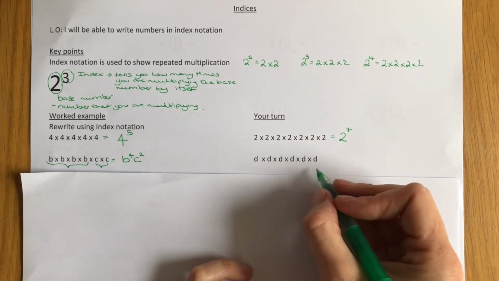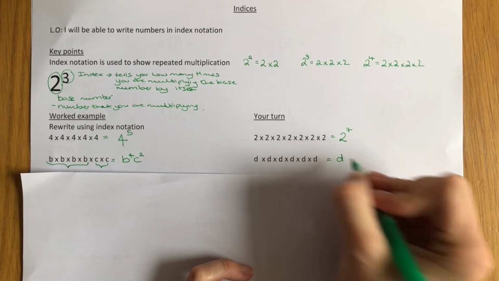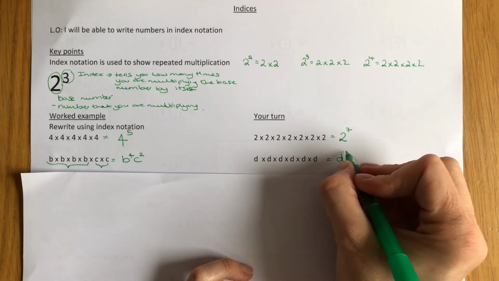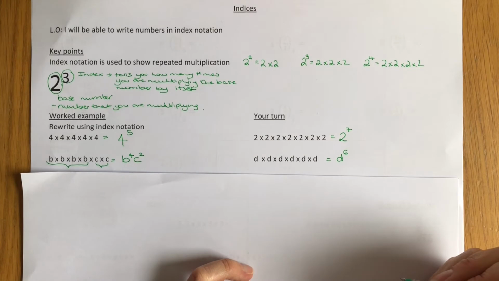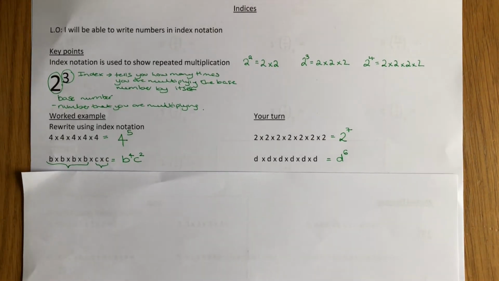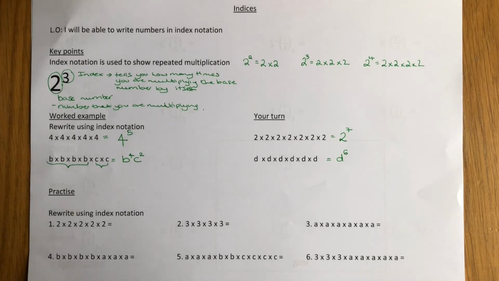Okay, here you've got all D's. So D is our base number, and you've got 1, 2, 3, 4, 5, 6. So D to the power of 6. Okay, so I've got 6 practice questions for you to do. Press pause, have a go, and then we will go through them.